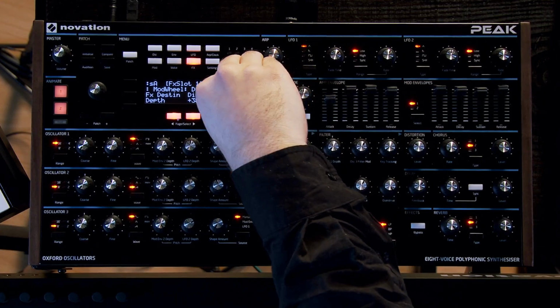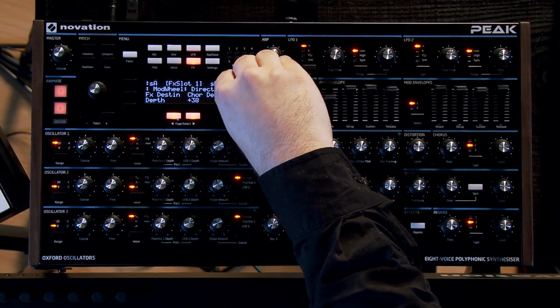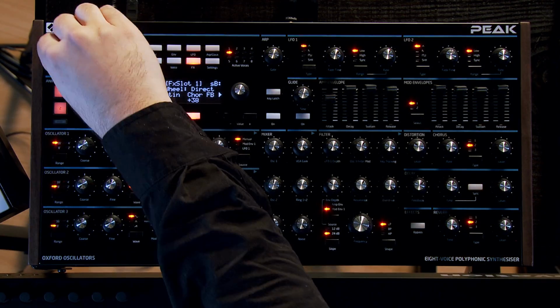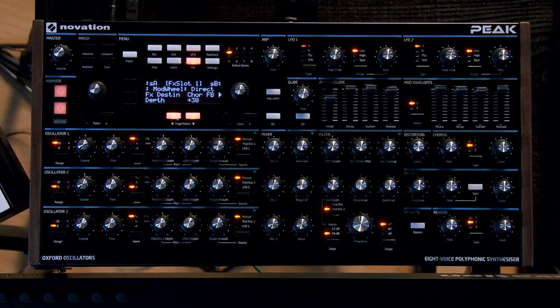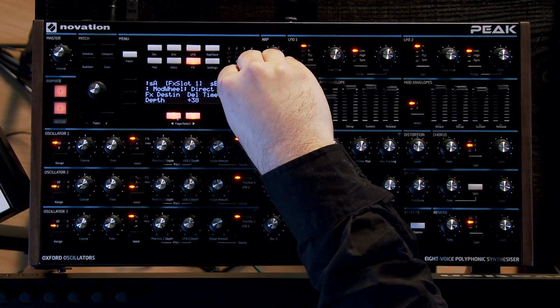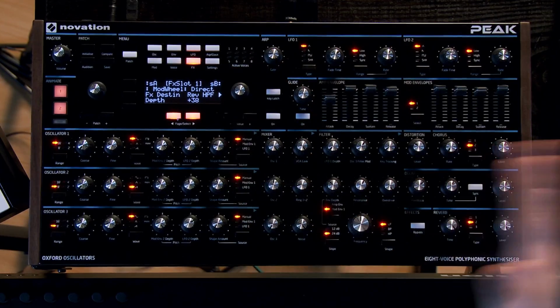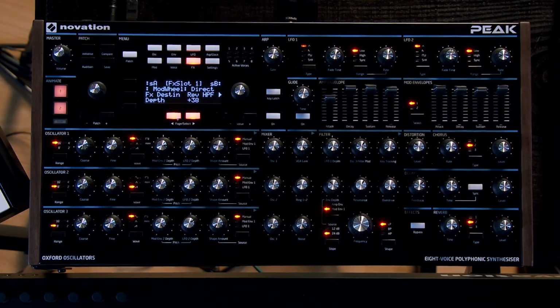And there's lots of different effects to choose from. So we can change the coarse feedback. Delay time. And any of the parameters that you see on the front panel.